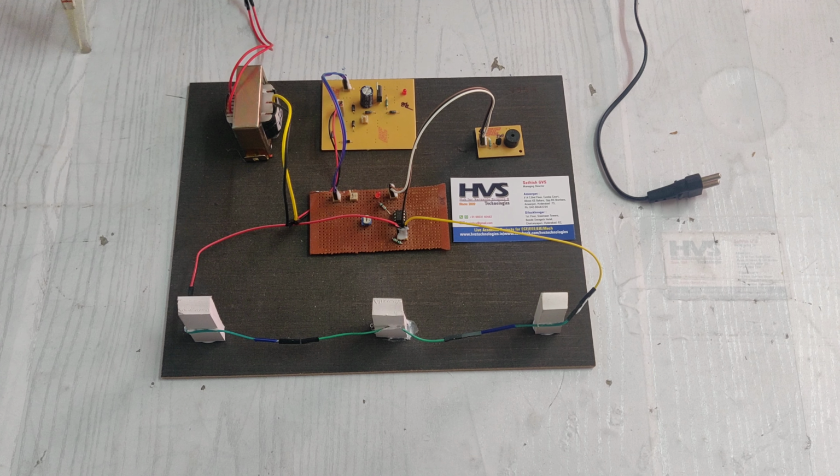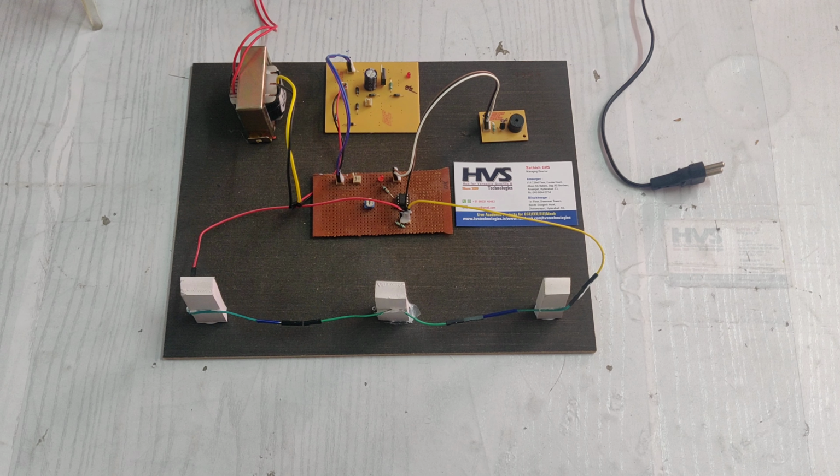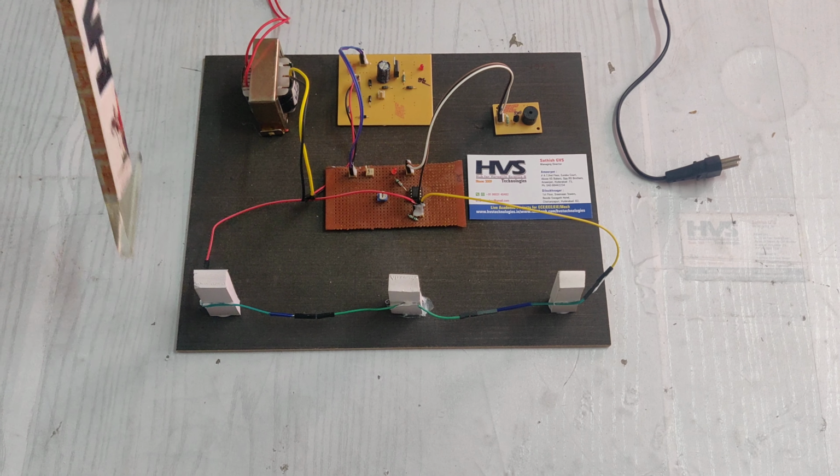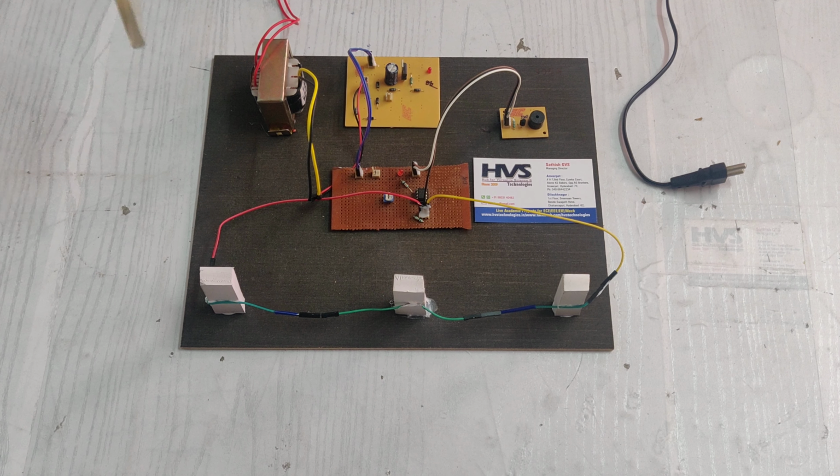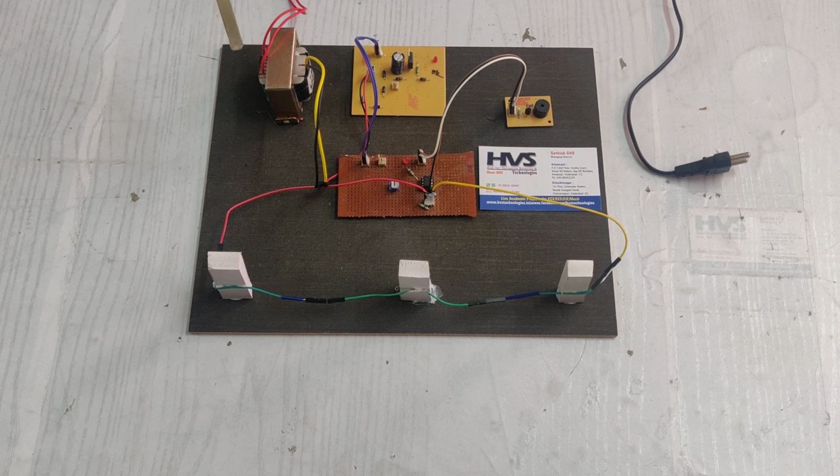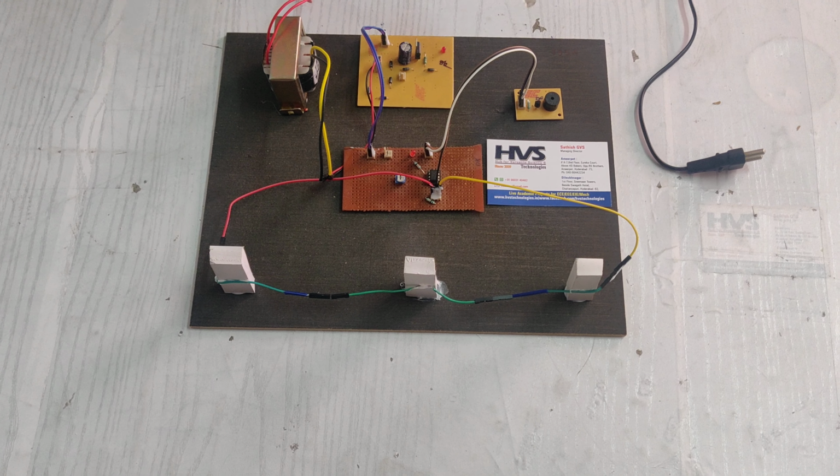Welcome to the Wire Open Loop Alerting System project. In this project we are demonstrating a wire loop alerting system. If the wire loop gets open circuited, we automatically get audible alerts through a buzzer alarm.